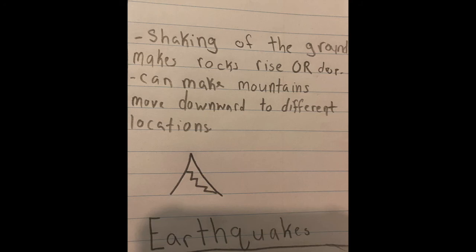Now for box number 2 on page 26 for earthquakes. Make sure that you add that earthquakes are shaking of the ground that makes rocks either rise or drop. It can make a mountain move downward into a different location. I drew a picture of a mountain after an earthquake, causing a crack to form in the middle.